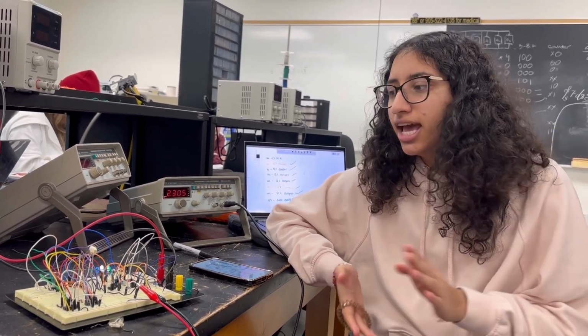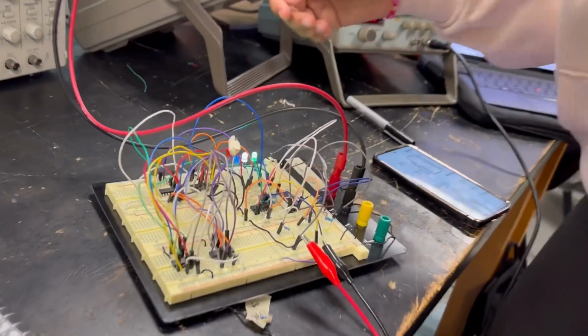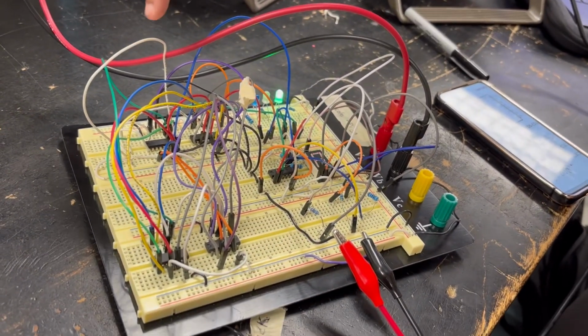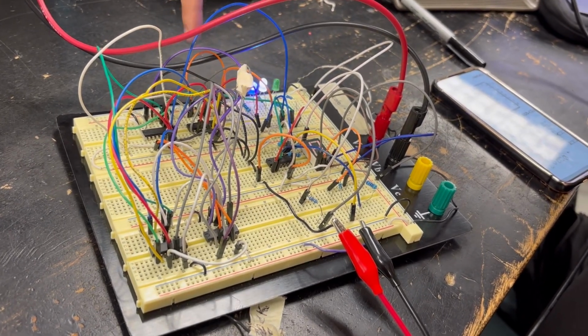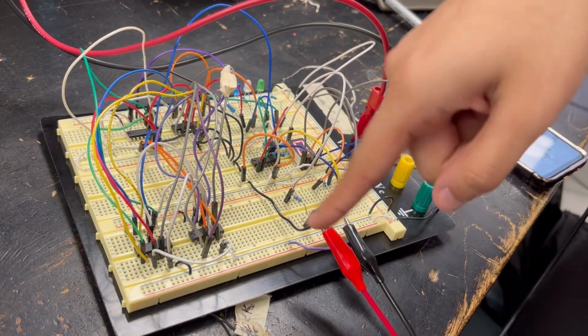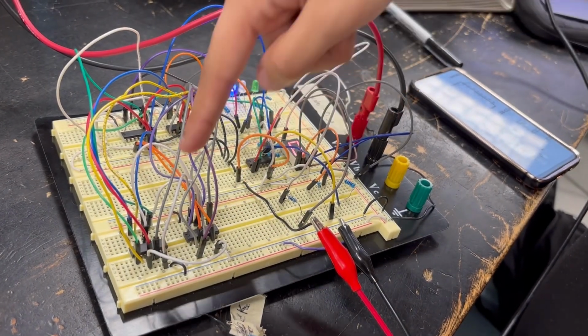Based off my K-mapping and Boolean expressions, I was able to narrow it down to 4 AND gates, 4 OR gates and 4 flip-flops as well. Looking at our circuit, at the top we have 2 chips for the flip-flops, so it goes 1, 2, 3, 4. Then for the AND gates we have 1, 2, 3, 4 over here, and then our OR gates 1, 2, 3, 4.